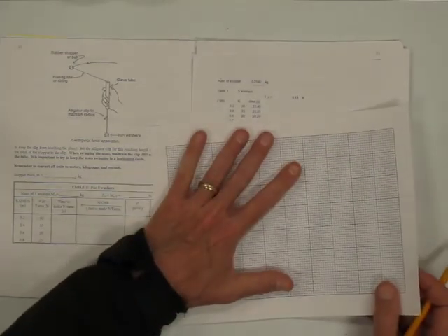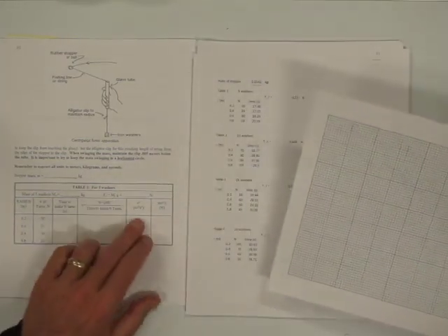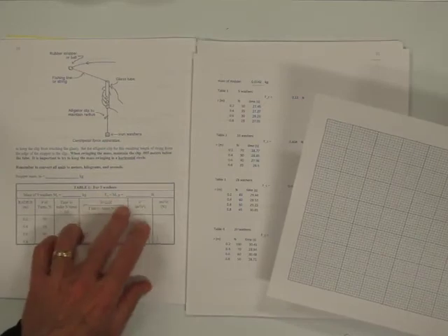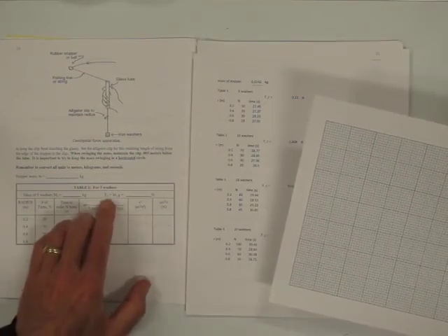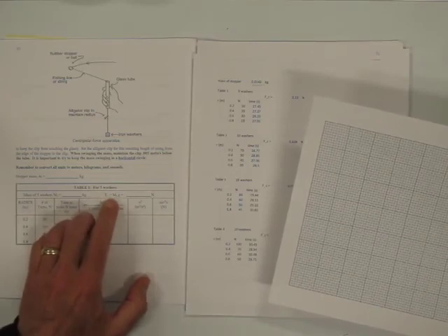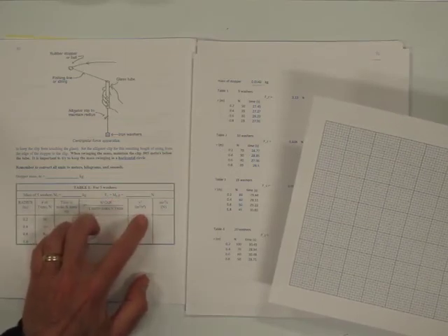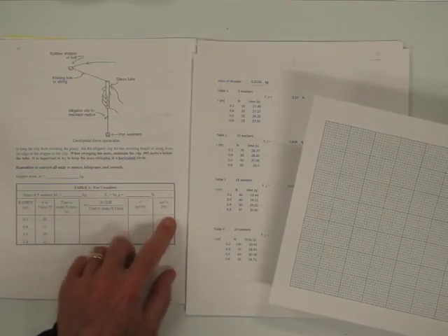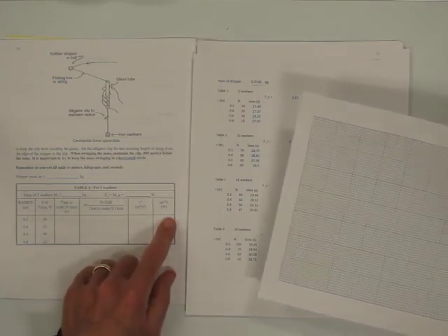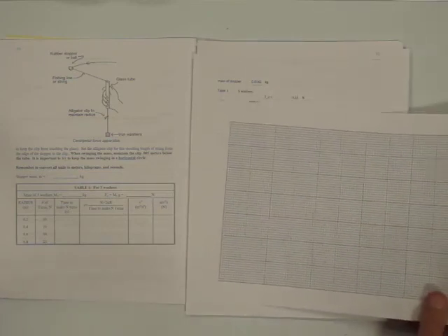So you're going to have two separate graphs, one for force versus v squared and one for force F sub c versus mv squared over r. In the first graph, the F sub c's are your y-axis and the v squareds are your x-axis. In the second graph, the F sub c's are your y-axis and the mv squared over r's are your x-axis. That is all.